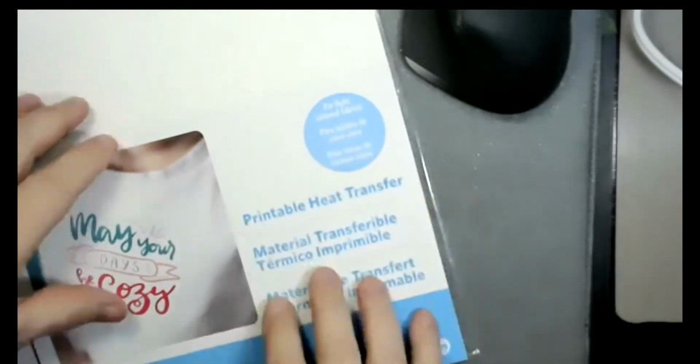Now this one is for light colored fabrics, and I don't think there's any way for me to show you, but it's a fairly transparent piece of paper. If I hold it up to the light, you can see through it. With this one, when you print on it, if you have text or an asymmetrical image, you need to flip it, and we'll go over that.